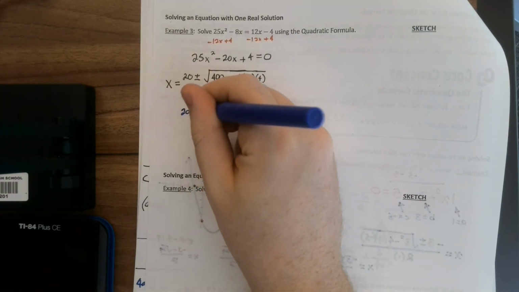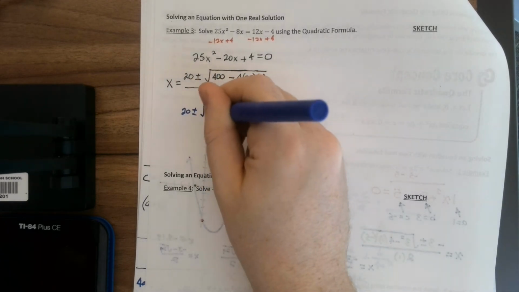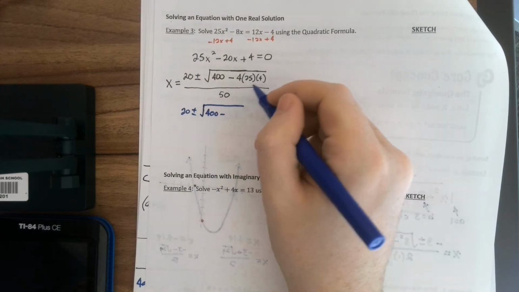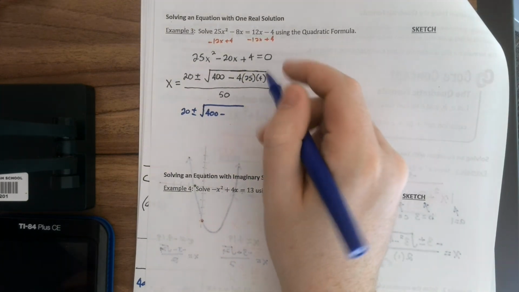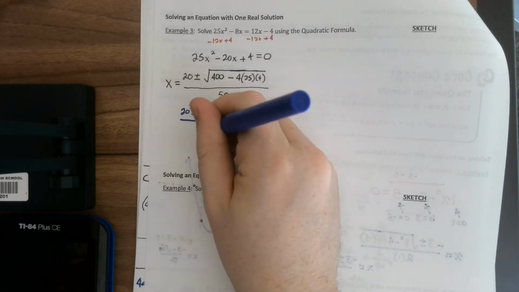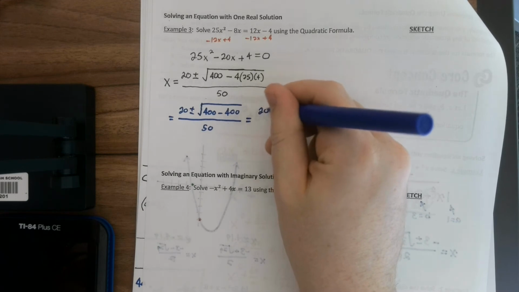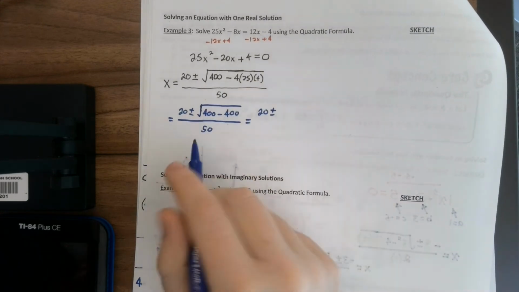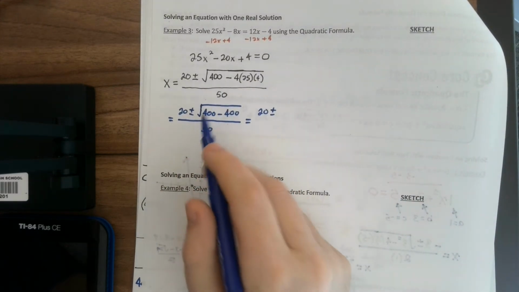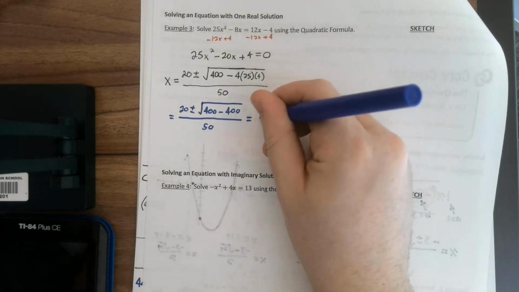This will give us 20 plus or minus the square root of 400 minus 4 times 25 is 100 times 4 is 400. We're going to get something weird here. Over 50. Well, this is just going to be 20 plus or minus the square root of 0. 400 minus 400 is 0. And the square root of 0 is just 0.